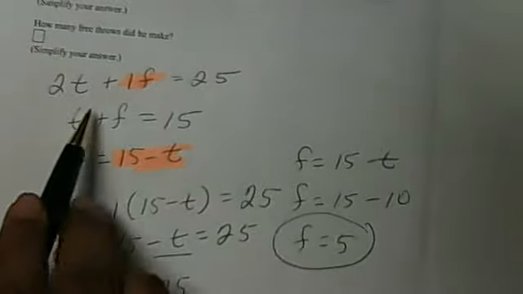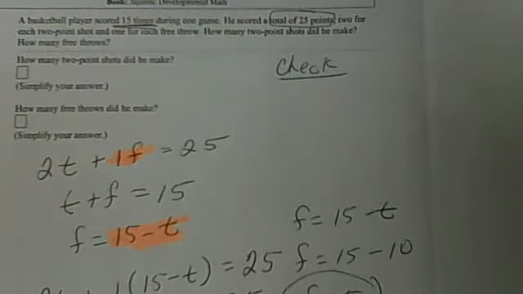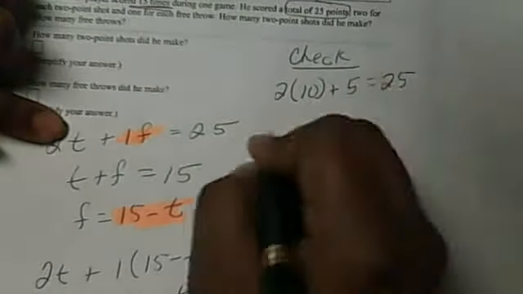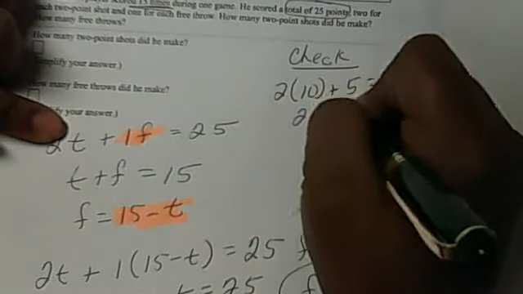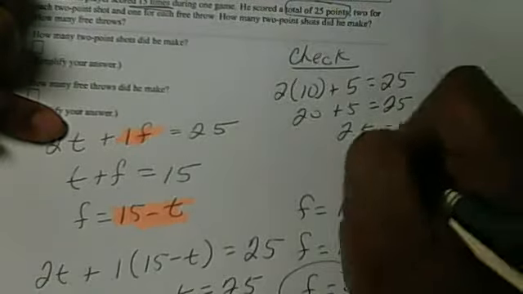And you can always check your answer by replacing these back in. So I'm going to say my 2 original equations. Let's check them. Check. My 2 original equations by plugging in T is equal to 10, right? And F is equal to 5. So I would have 2 times 10 plus 5 is equal to 25. 2 times 10 is 20, plus 5 is equal to 25. 25 is equal to 25. That checks out.